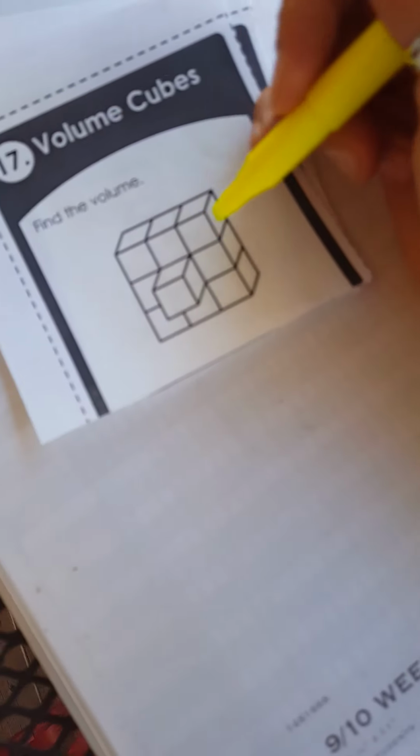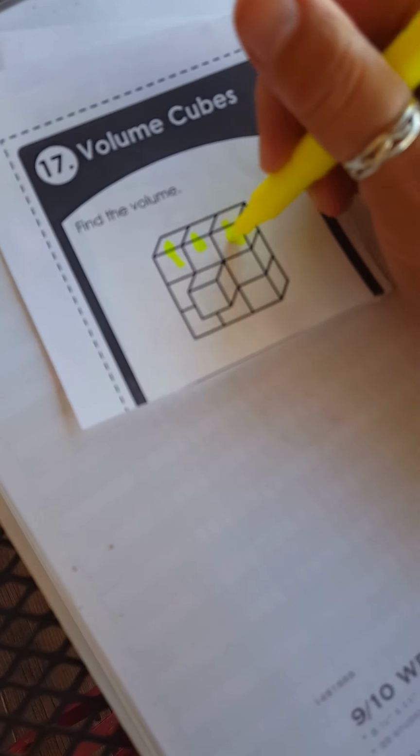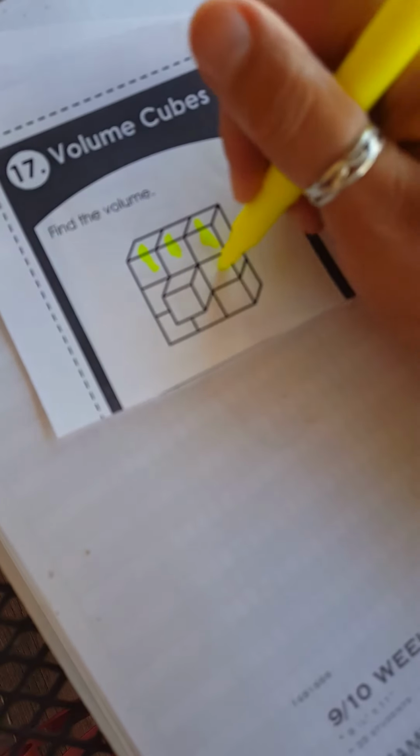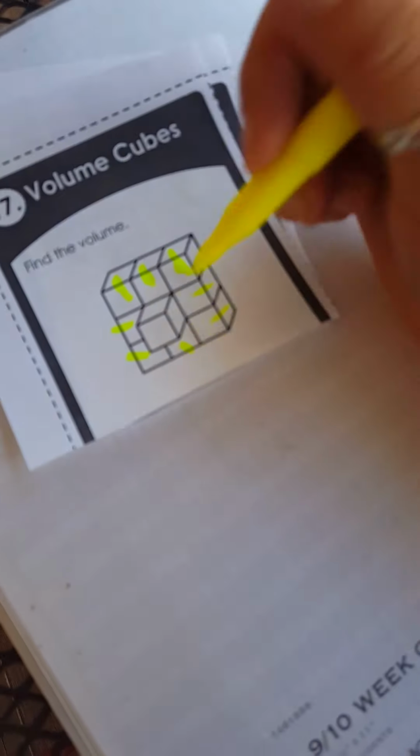One more. This one's tricky. Back layer. Let's just see what we see right now. 1, 2, 3. Now remember, this is all 1 right here. These are all cubes. 1, 2, 3, 4, 5, 6, 7, and 8. There's 8. Then 9.